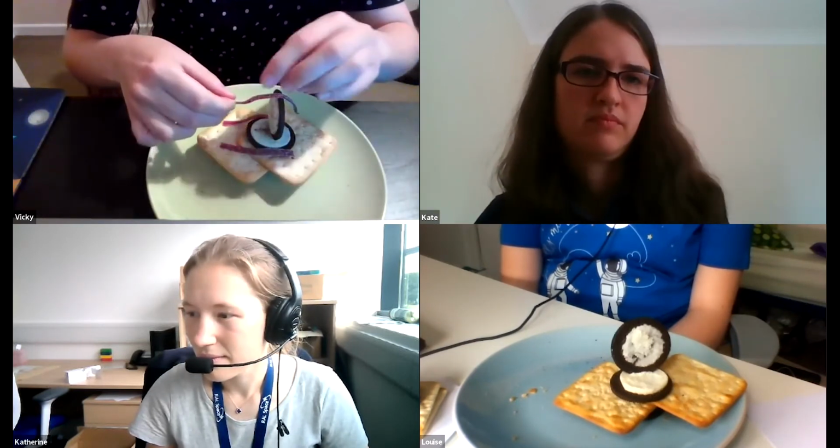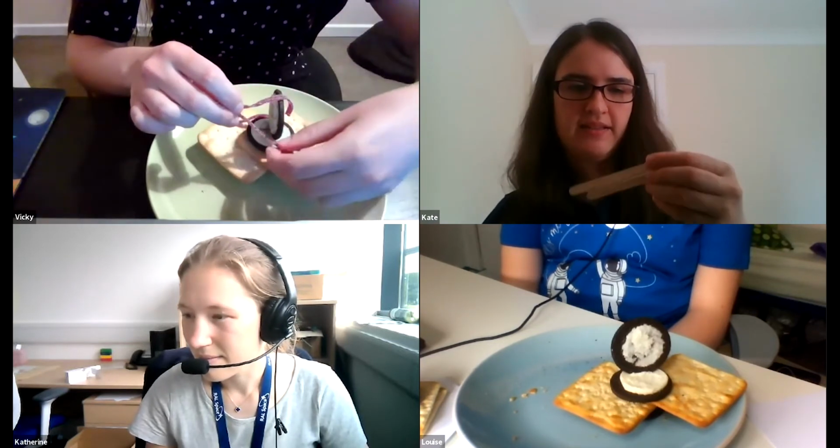If I had cocktail sticks like Kate, I could use some cocktail sticks and stick them into the Oreo. Lollipop sticks, and I'm going to sellotape them together and then stick them on.